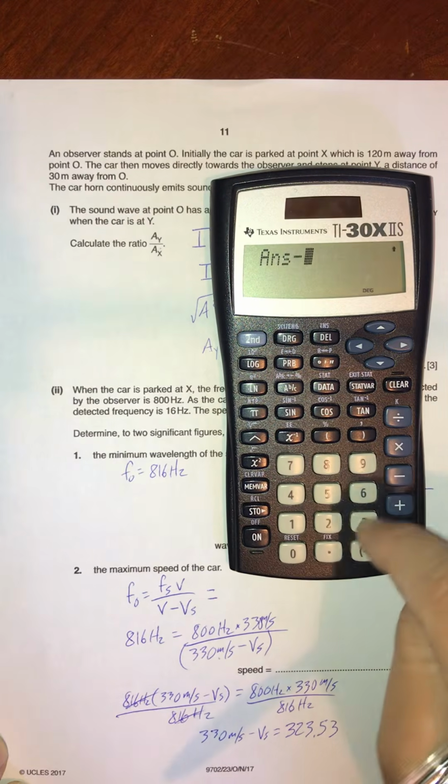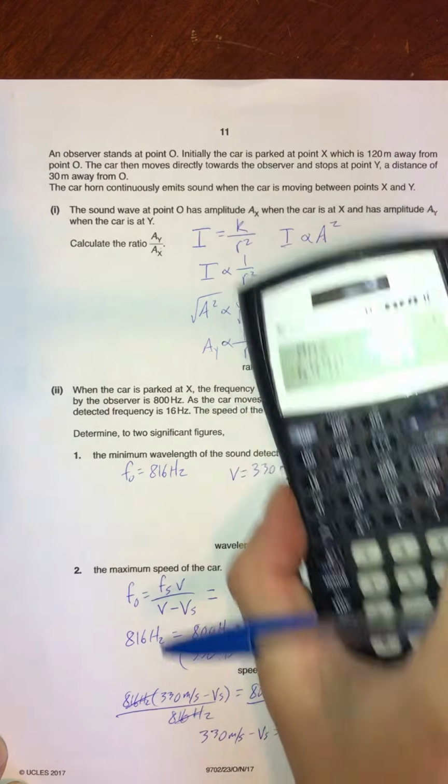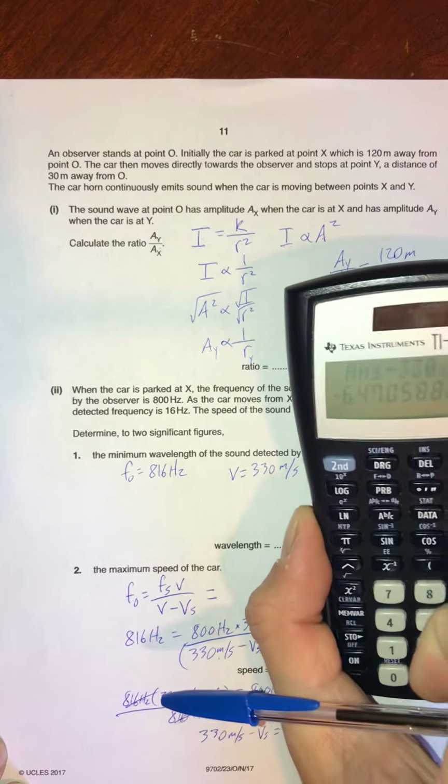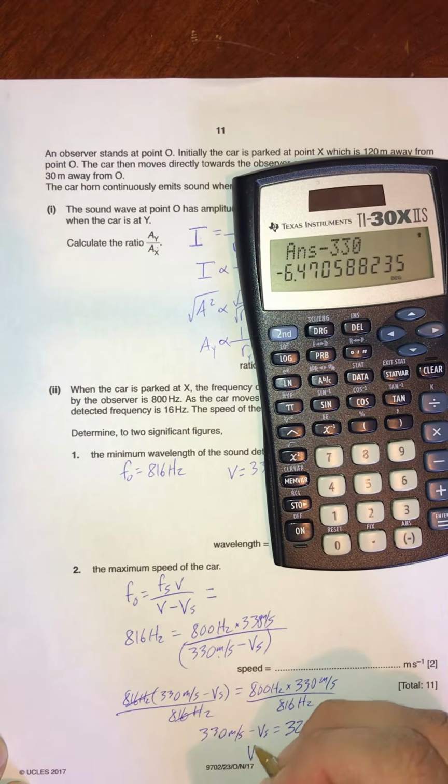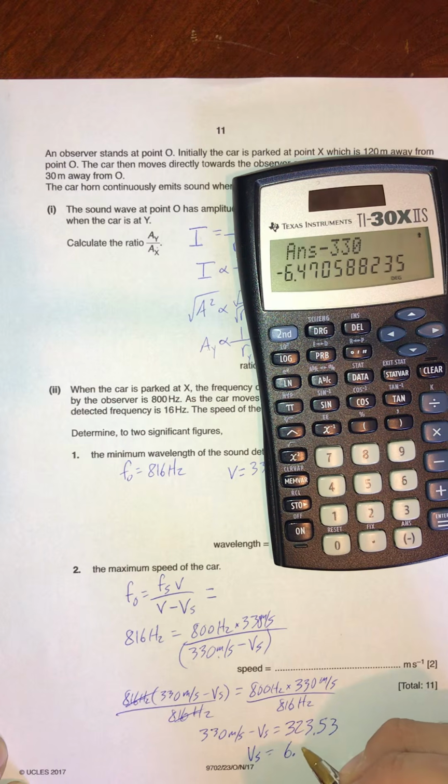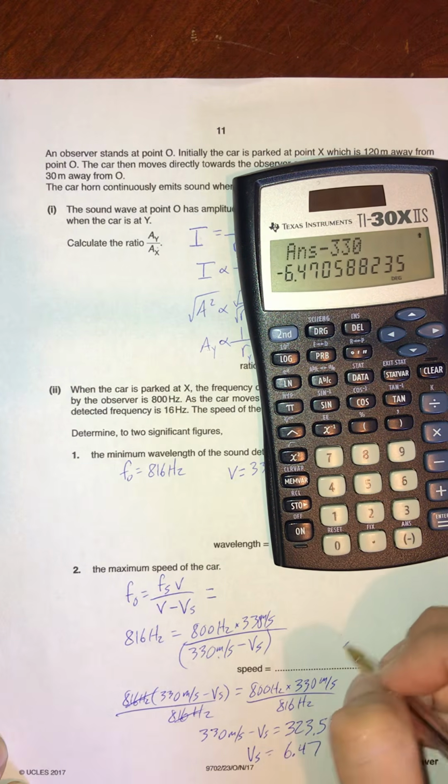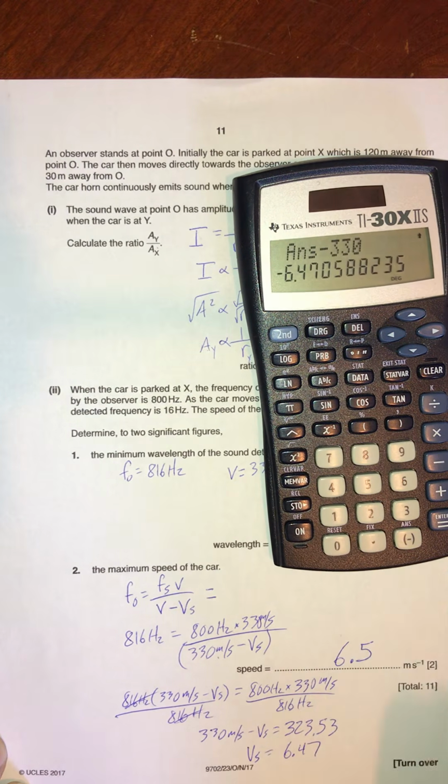And then subtracting 330 from both sides, then we'd divide each side by -1, and we'd realize that the velocity of the source is about 6.47, and we could round our answer to 6.5 meters per second.